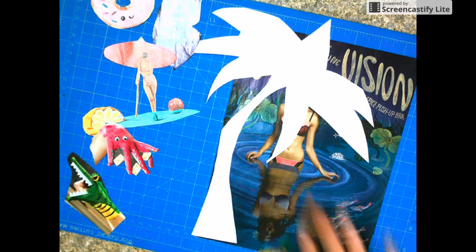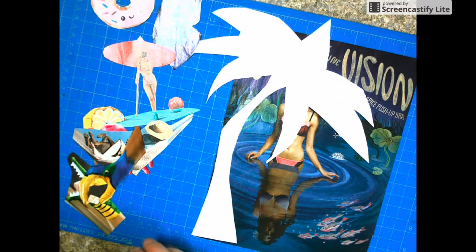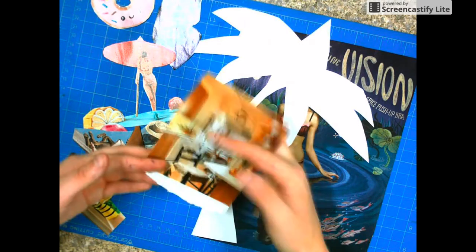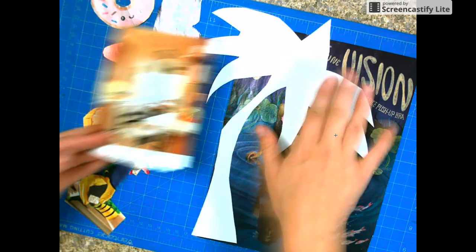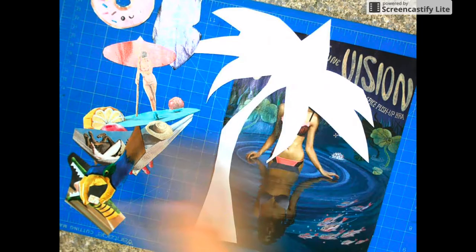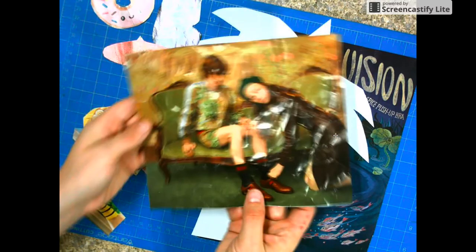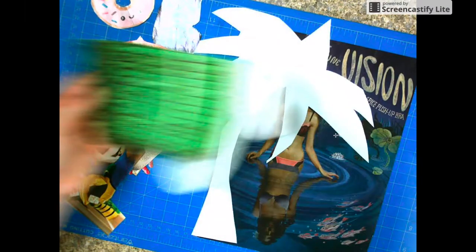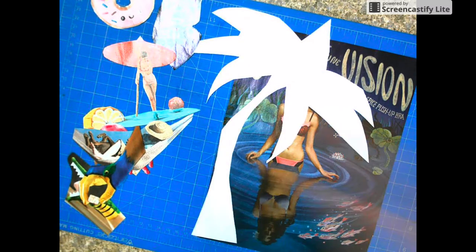I know that a tree trunk is made out of browns. So I started going through my magazines and finding colors that I thought would be good browns for the base. I have some browns here. It even has this cool little pineapple I can use. I also know that palms are green, so I saw this texture in the background with some browns and some green. You might not even like the subject matter of whatever you're cutting, but more the textures and the colors that you need to make another item.